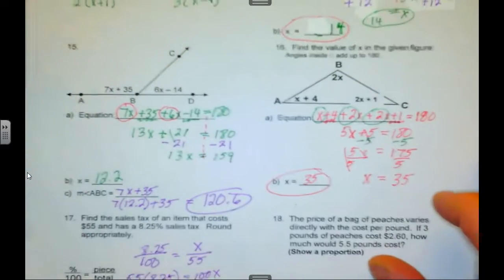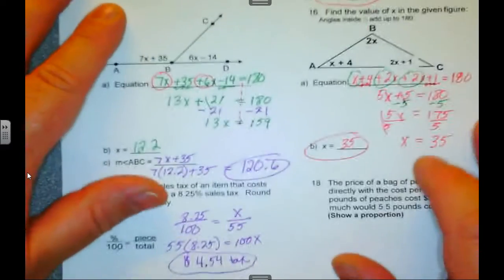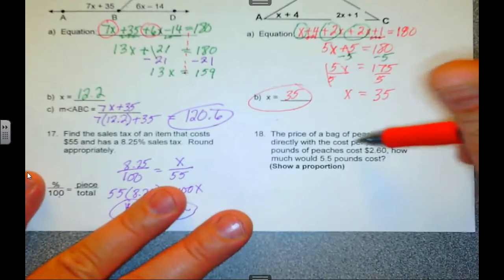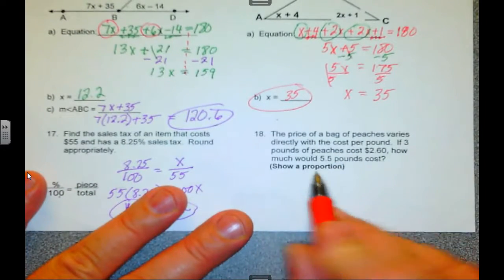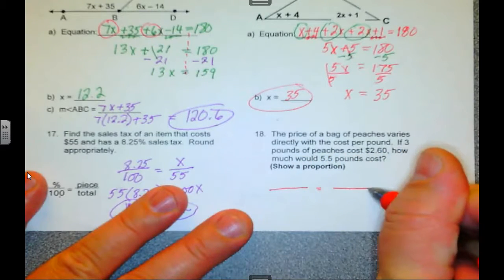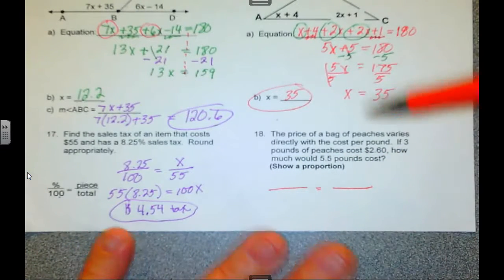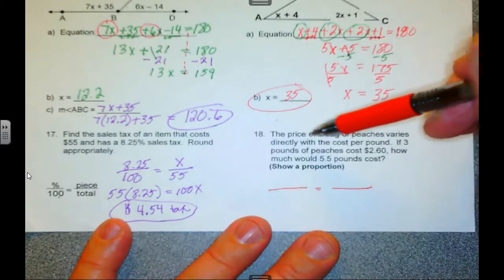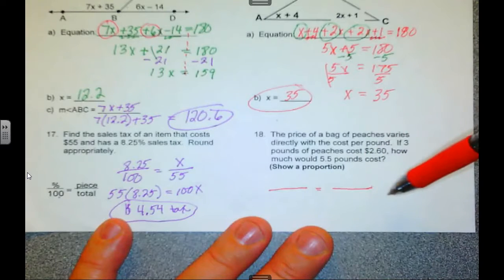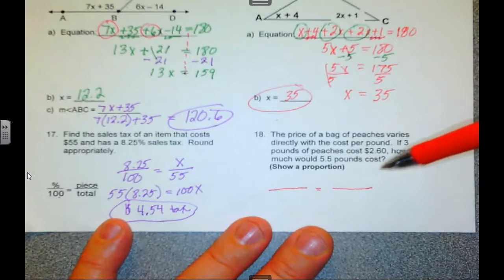Did you guys get 18? Did you try 18? Yeah, this is one of those where you're going to show a proportion, so might as well set up a proportion, right? And I taught you a little trick about this. I told you fill in your labels first, and then go back and put your numbers in.